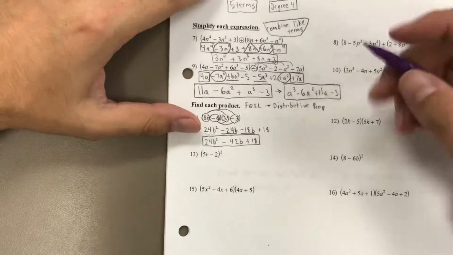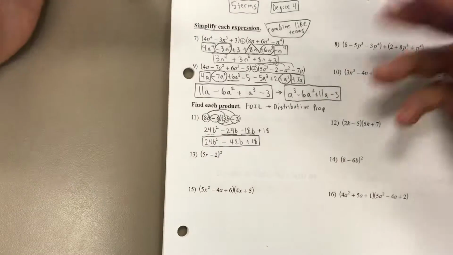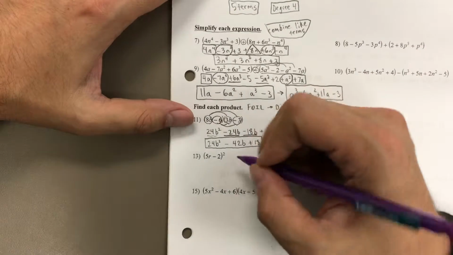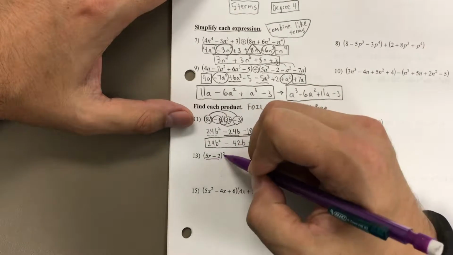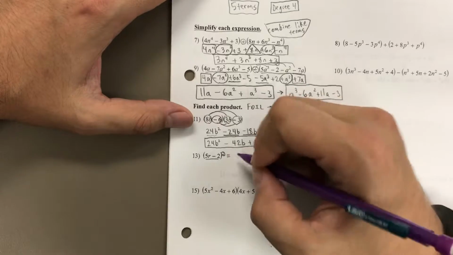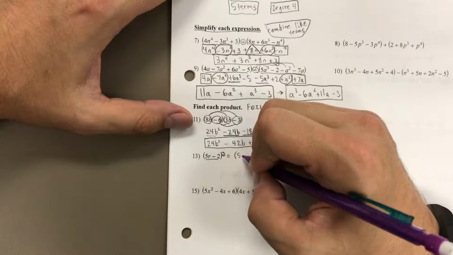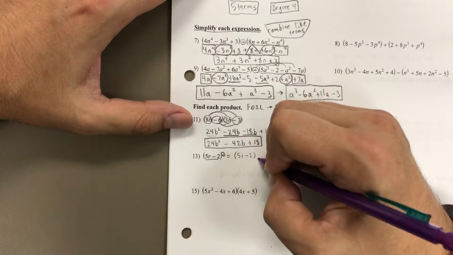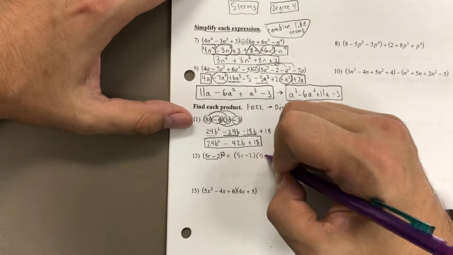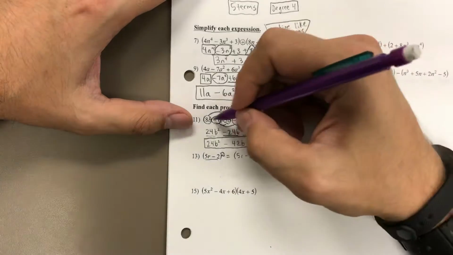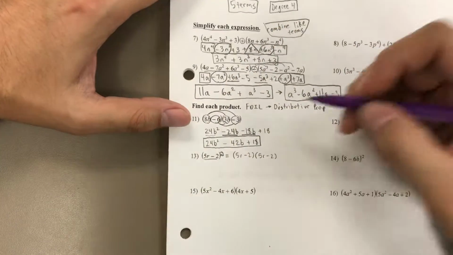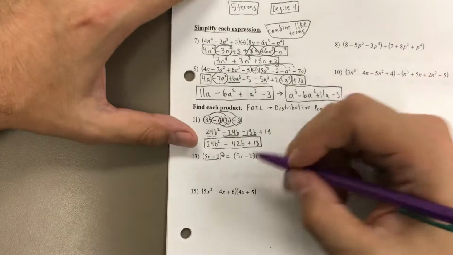All right, now we're going to do the same thing for number 13. It doesn't look the exact same, but it actually is, because when you take something and you square it, what you're really doing is multiplying it times itself. So that's what square means. So we're going to take 5r minus 2 and multiply that by another 5r minus 2. Then it's the same steps that we did over here. We're just distributing. So I'm going to fast forward this a little bit.